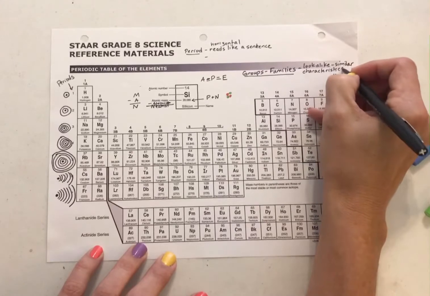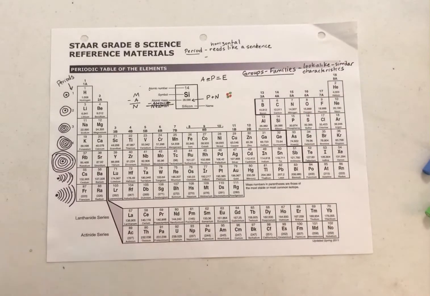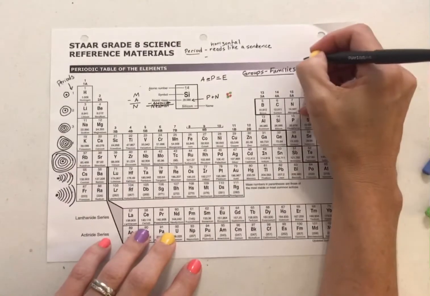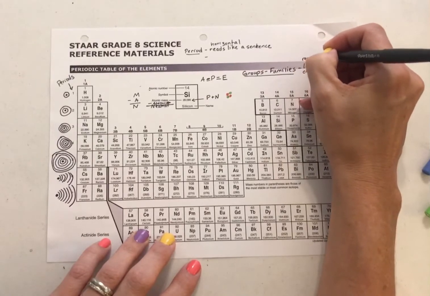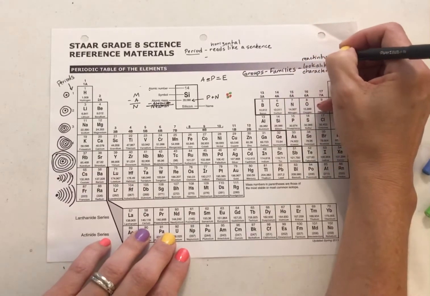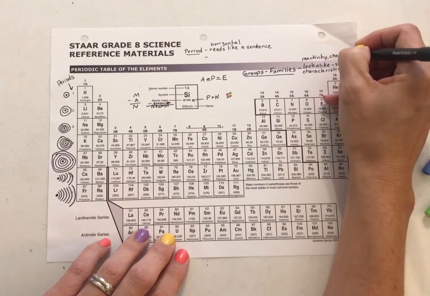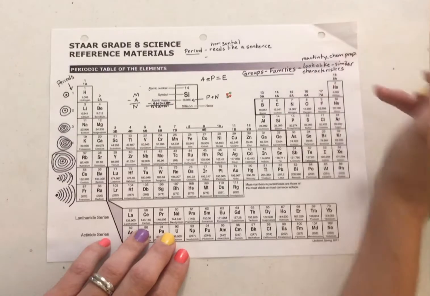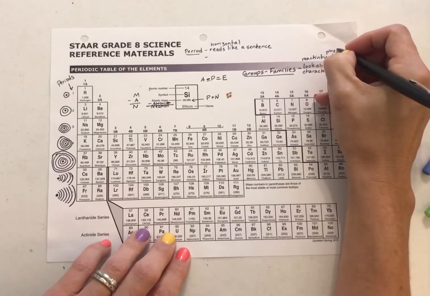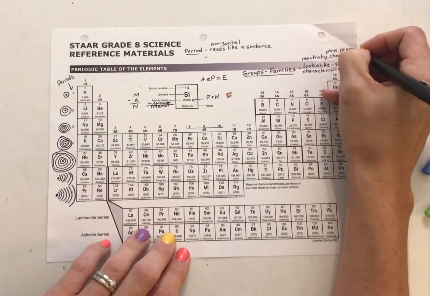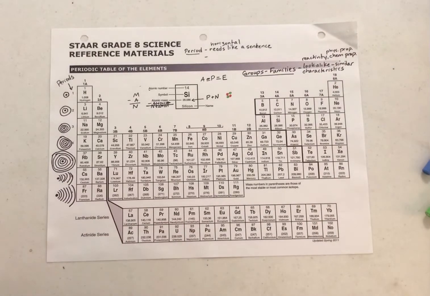So I want you to write that down. They have similar characteristics. And these are things like boiling point, melting point, reactivity. So when we're talking about characteristics, we're talking about reactivity, chemical and physical properties, chemical properties, physical properties, such as, like I said, appearance, boiling point, and then reactivity as well. So they look alike, they have similar characteristics.